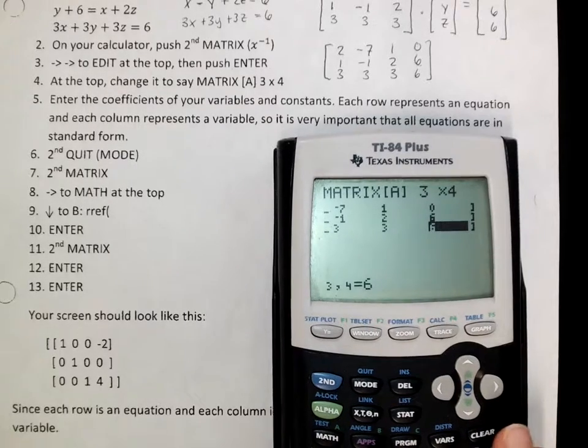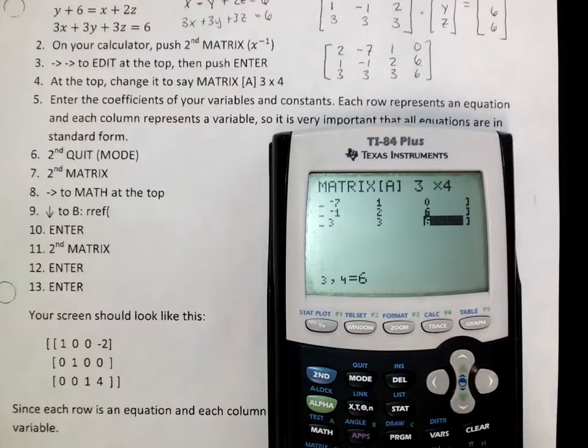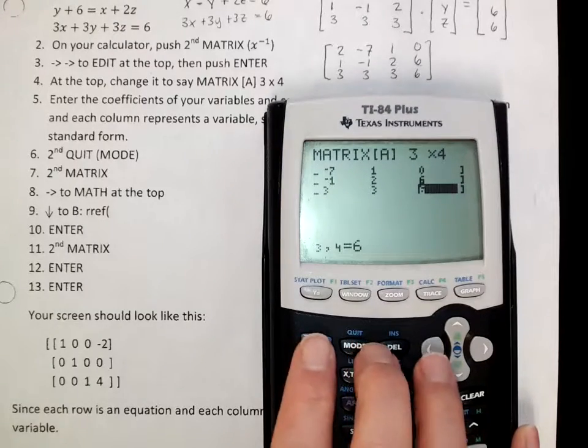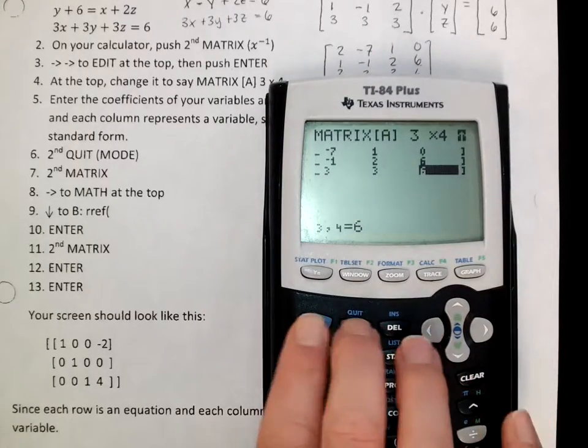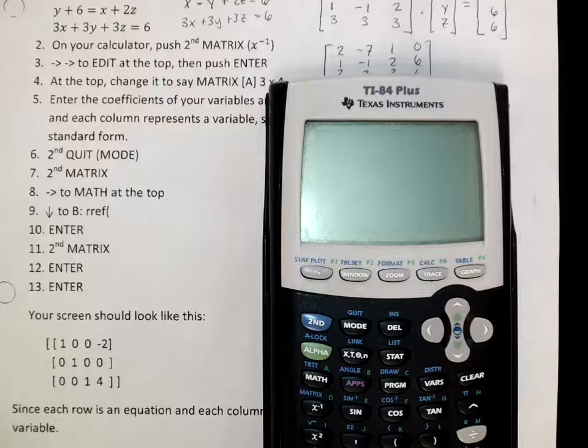Okay, after you get this matrix entered, you're just going to quit. So quit is a pretty handy thing. You should know how to do that on the calculator. It's second mode. It'll just quit whatever you're doing. If you've been graphing, you can just quit. After that, all we've done is put that matrix in the calculator. Now we have to go tell the calculator what to do with it.